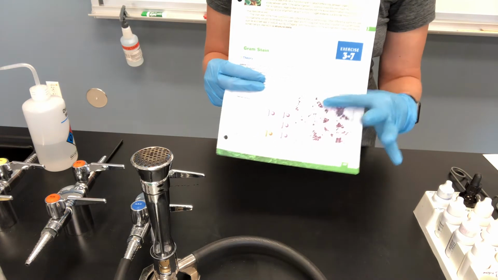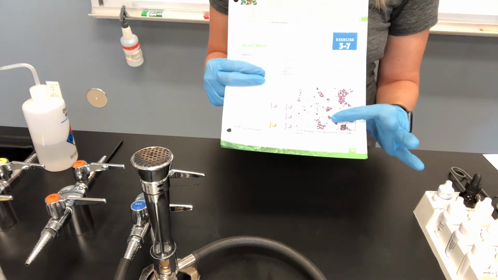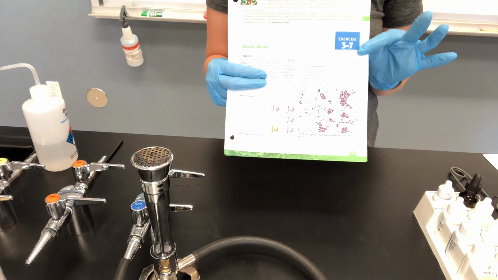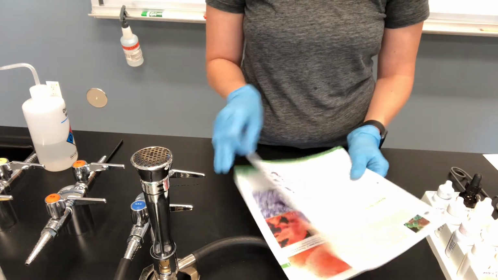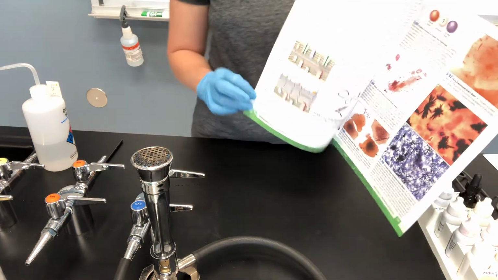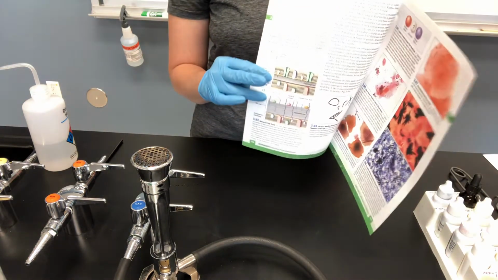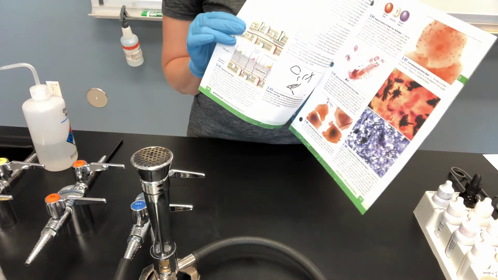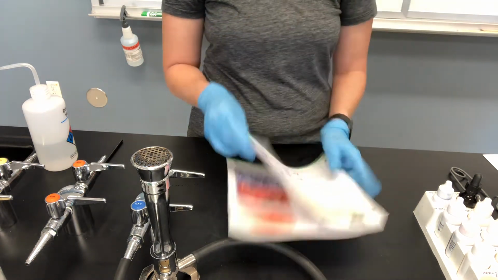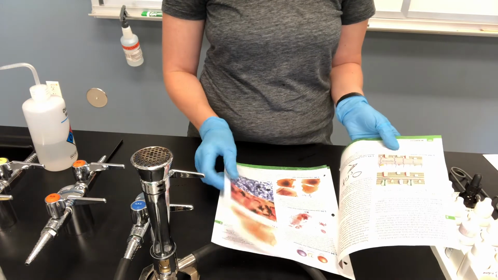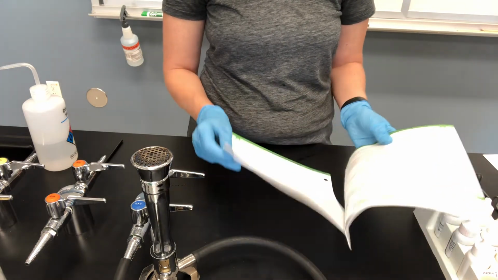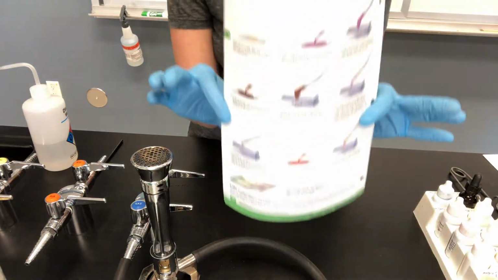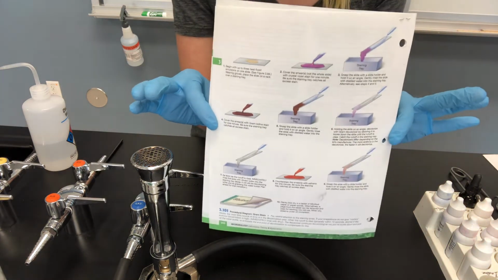This picture here is showing you a mixed slide. It has both gram positive purple and gram negative pink cells on that slide. There's a lot of background information showing the difference between the cell wall structure, and then just some diagrams and pictures to help you understand some pitfalls that people go into. I'll let you read through that. I'm not going to spend the time on that here. I want to focus on walking you through the process of the gram stain.